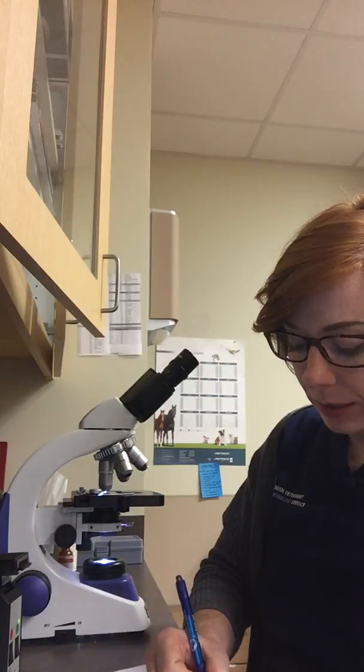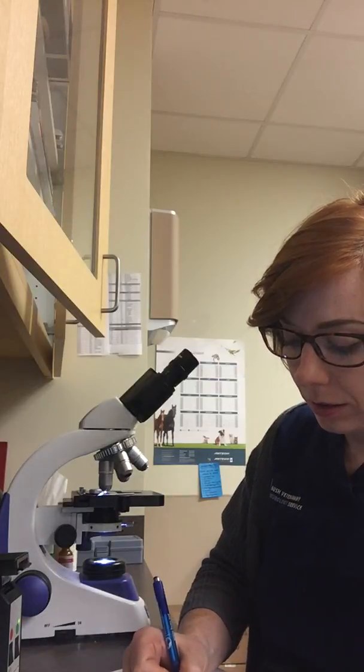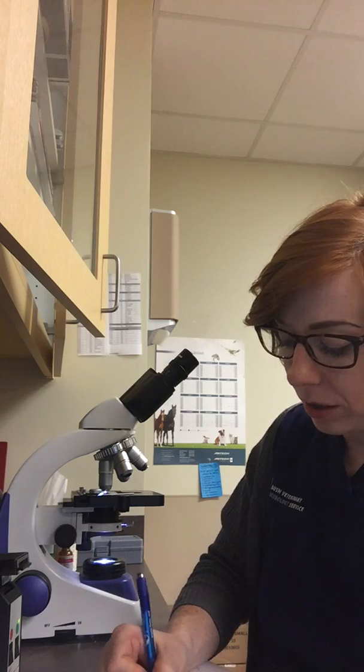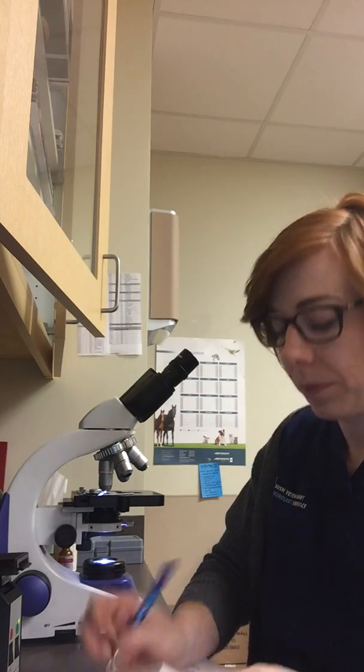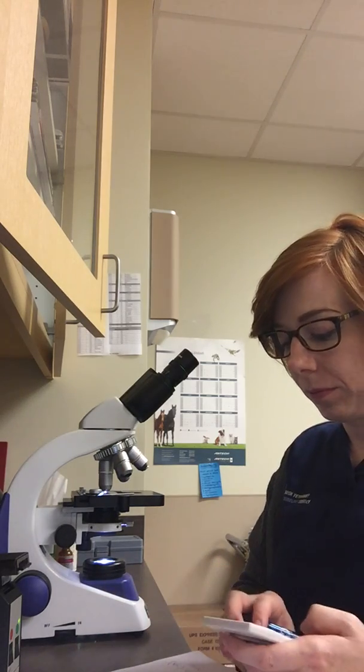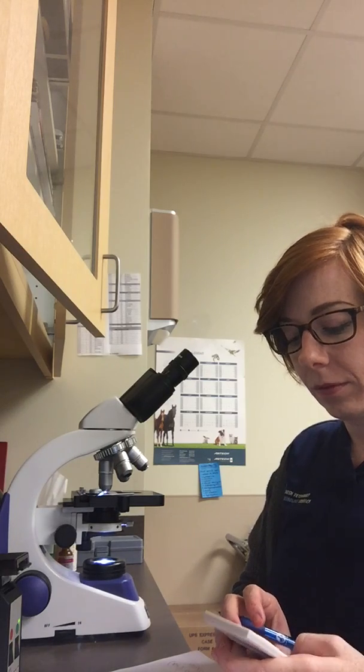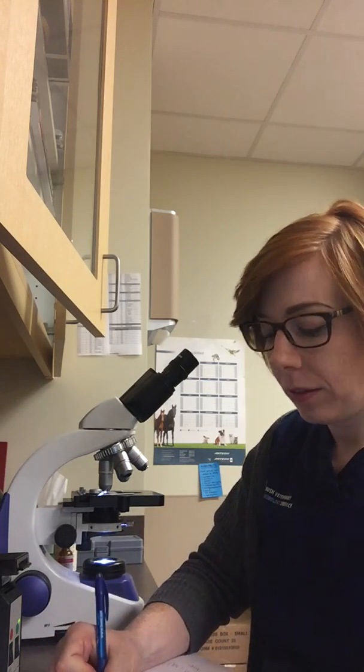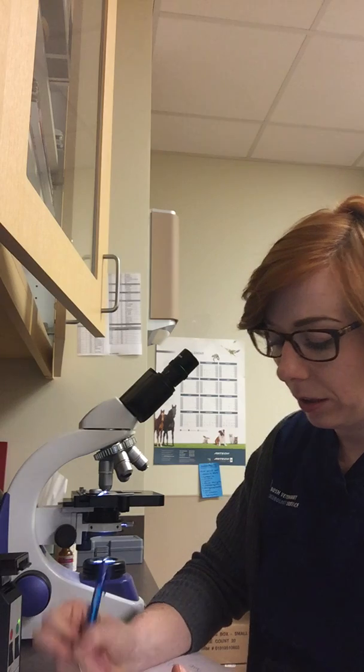And for the lymphocytes, it's going to be 0.32 times 14,200. Right. 4544.